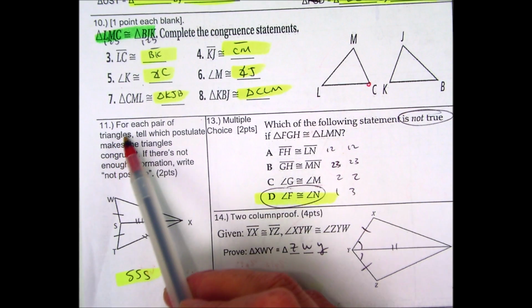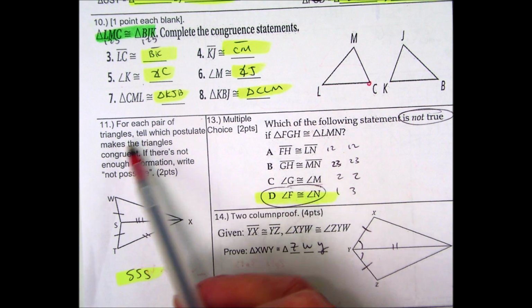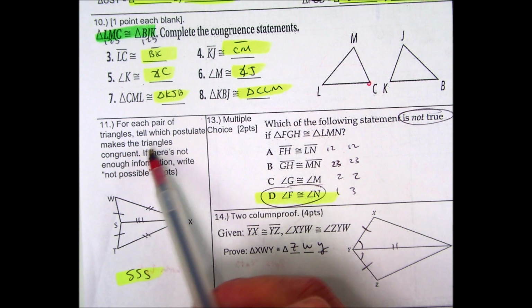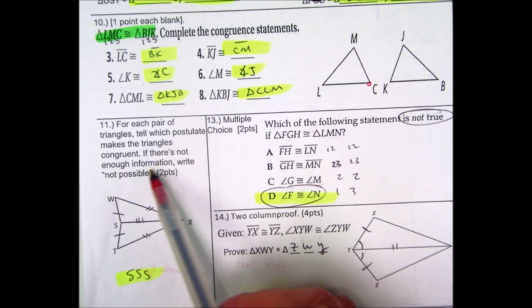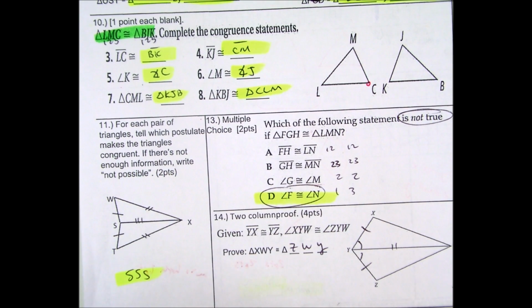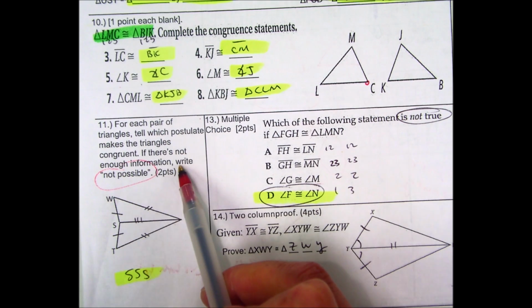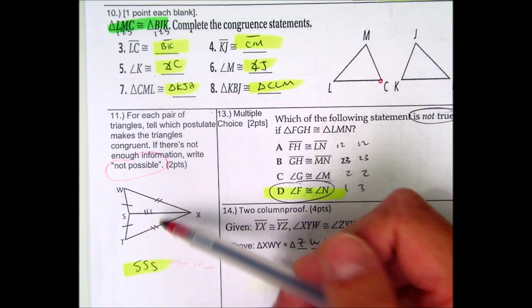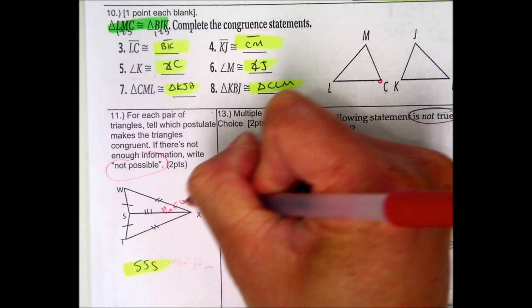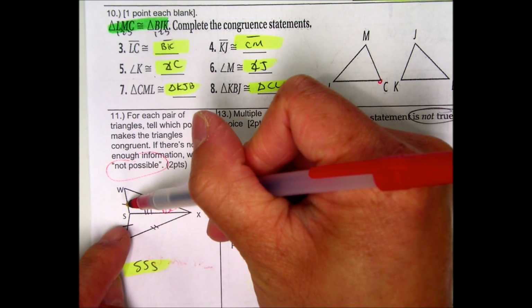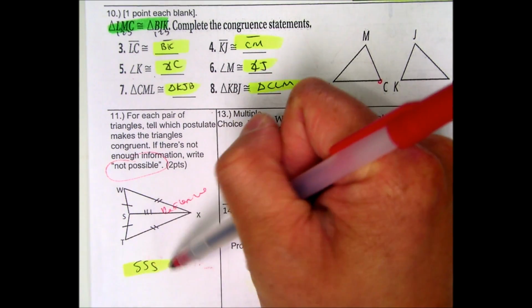Question number 11. For each pair of triangles, tell which postulate makes the triangles congruent. If there's not enough information, write not possible. I marked a student wrong because they wrote not enough information, but I tell you to write not possible. The hidden right here is reflexive. Then you have side, side, side would be your answer.